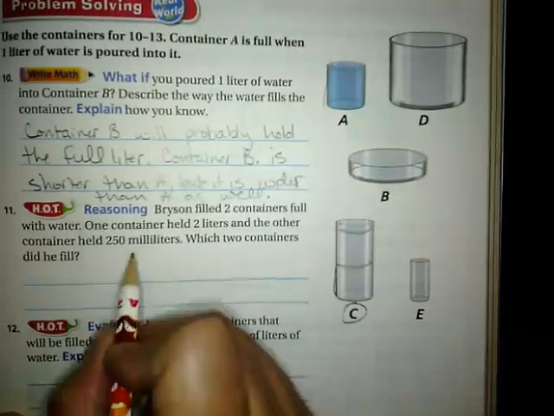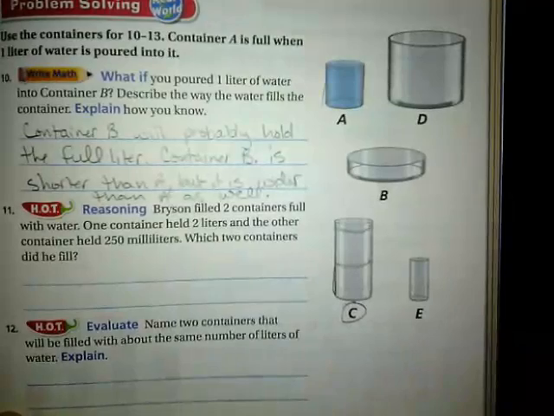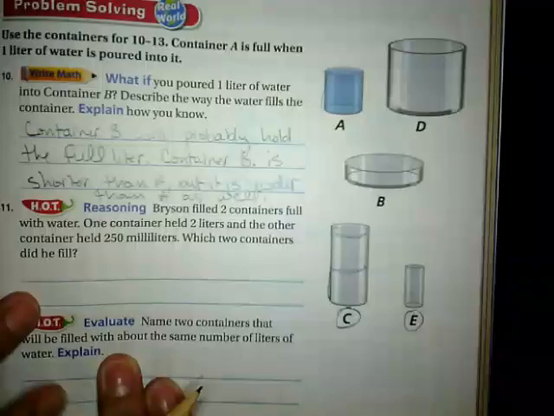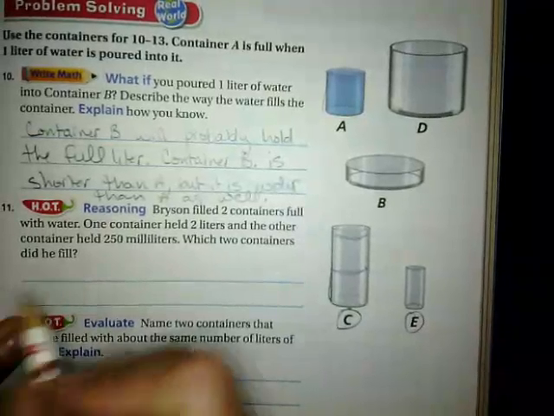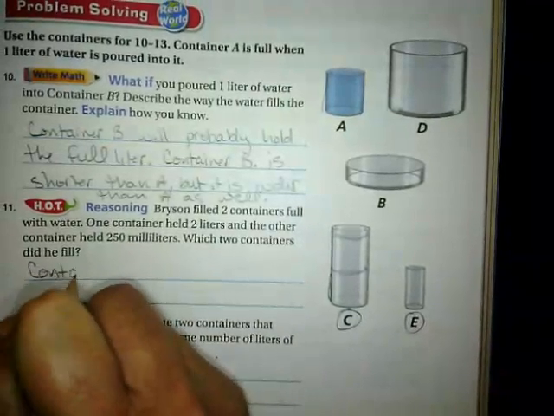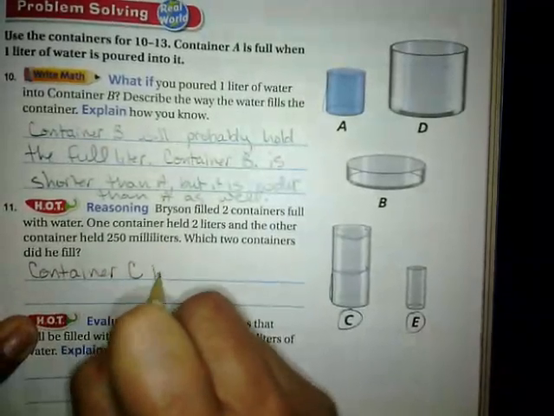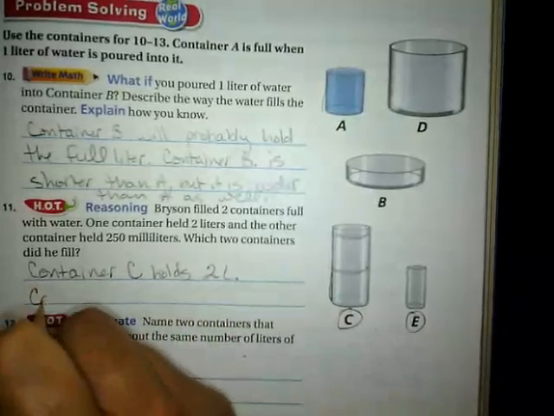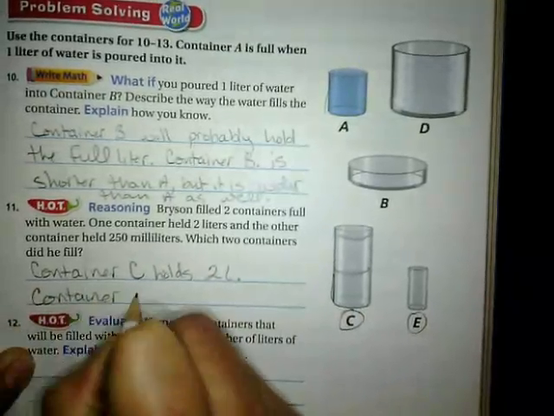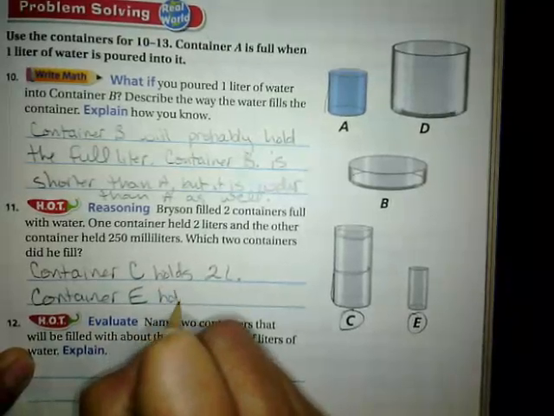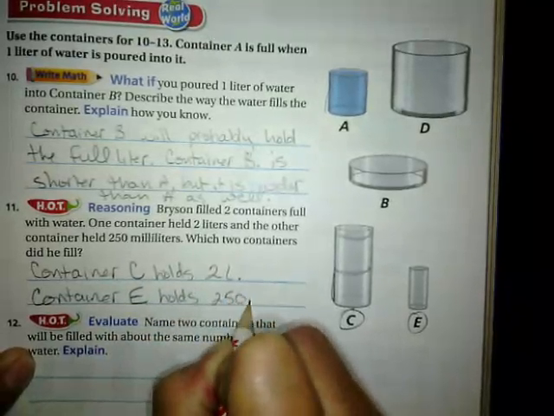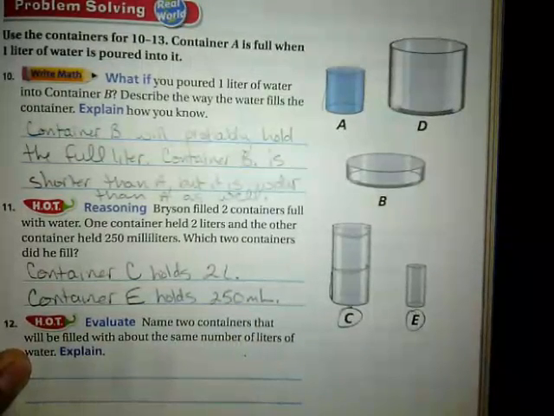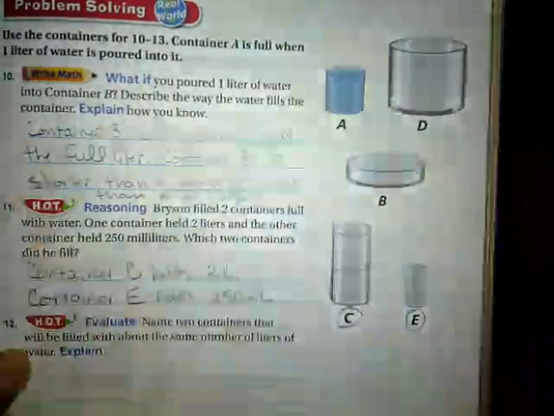And then 250 milliliters. Well, that would probably be E because all the rest of these are huge. So, which 2 containers did he fill? I would say container C holds 2 liters. Container E holds 250 milliliters because it's smaller than the rest of them. Because A holds a liter.